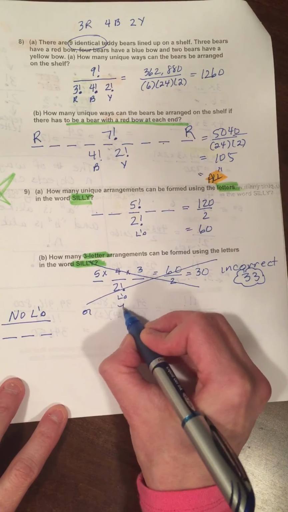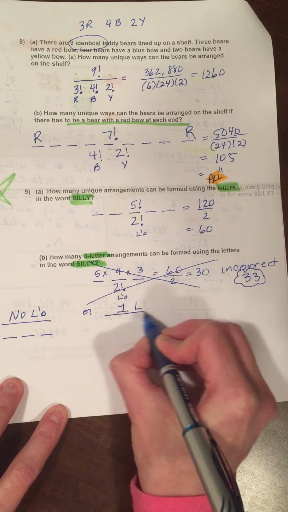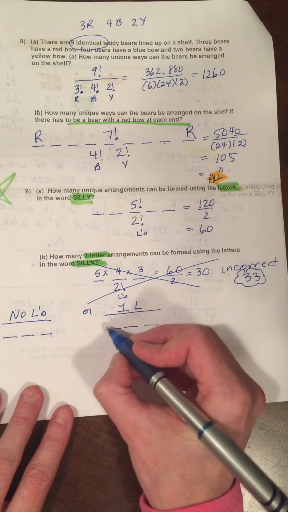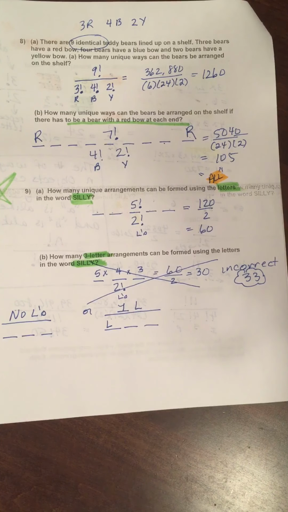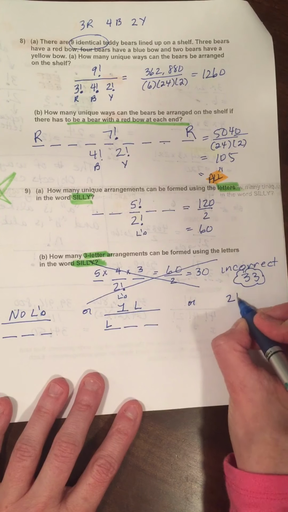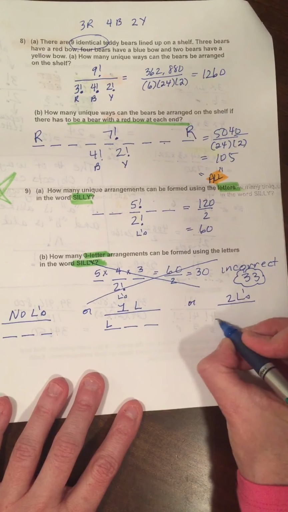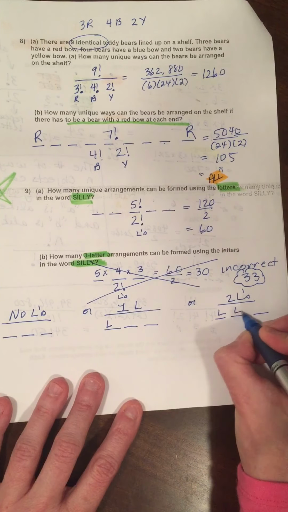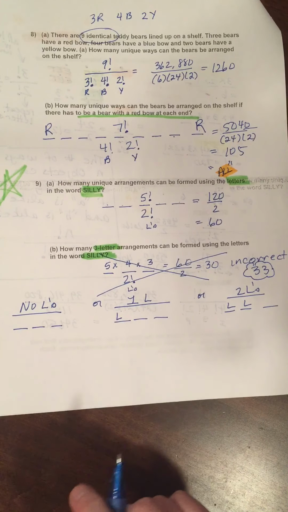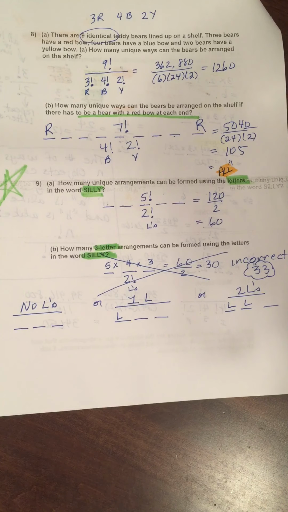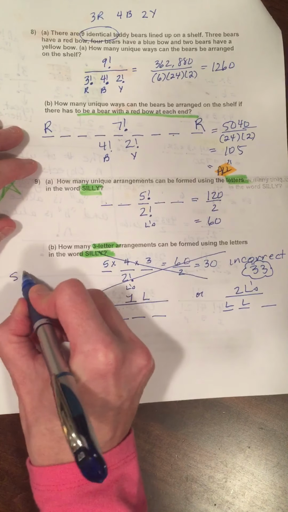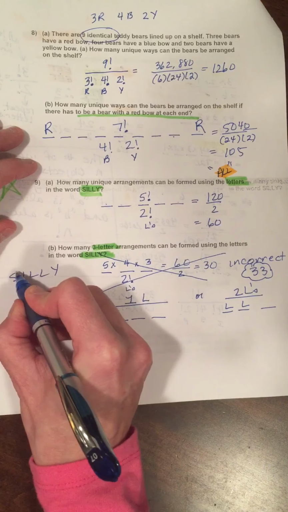Or you've got the scenario where your hand goes in and you pull out 3 letters and you get 1 L. And you've also got the scenario where your hand goes in and you pull out 2 L's. Now, let me explain the logic. Let's jump back to here. If my hand goes in, think about the letters too. I'll make them big over here.